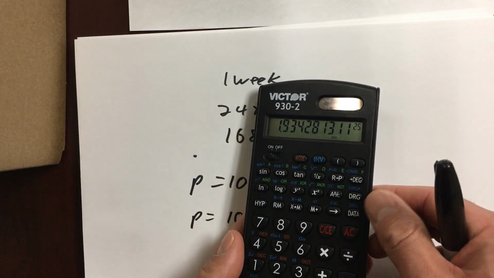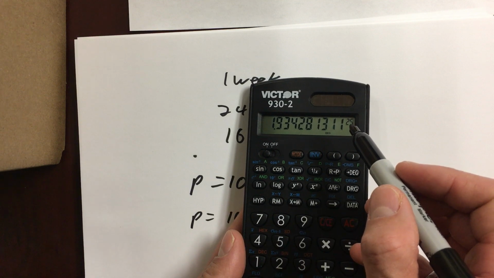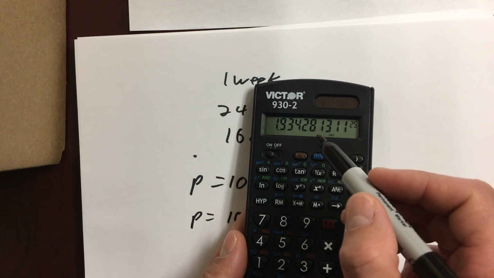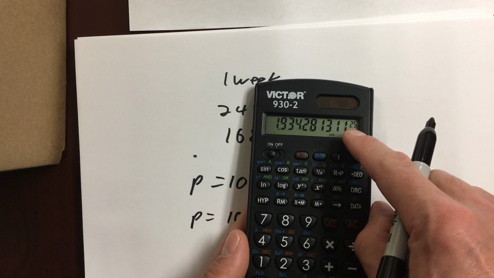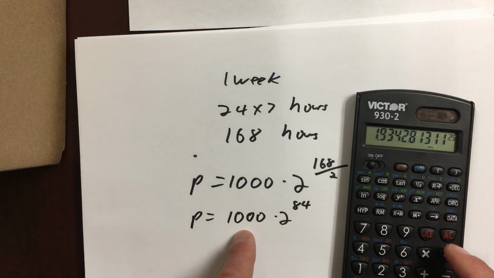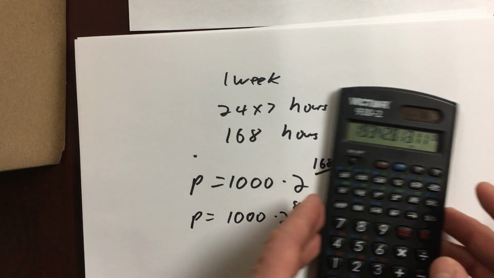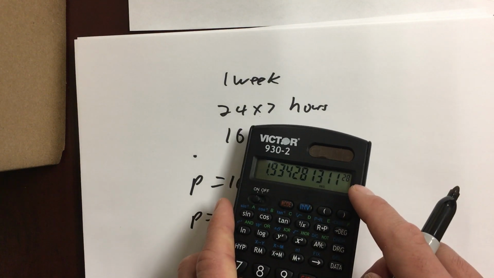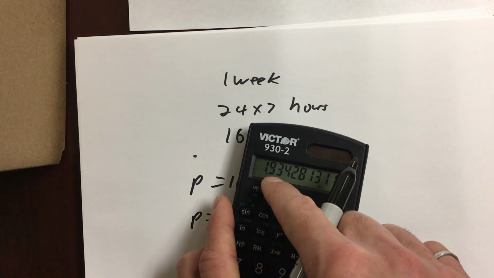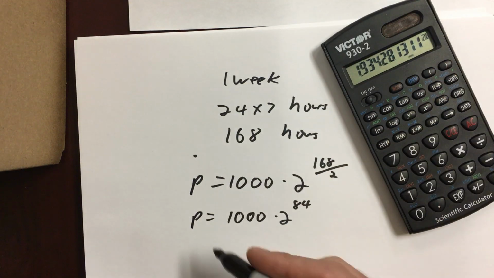Your calculator will probably do the same thing. That means we have 1.9 times 10 to the exponent 25. This particular calculator does not show us the times 10 to the exponent. Yours may or may not. And now remember, that has to be multiplied by 1,000. You're not going to see a big difference, except you'll see that exponent change to 28. So the way I interpret that, this is 1.9 times 10 to the 28.